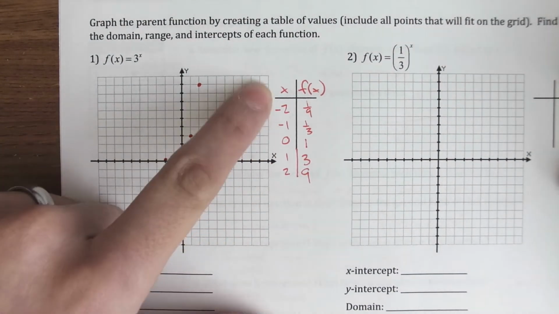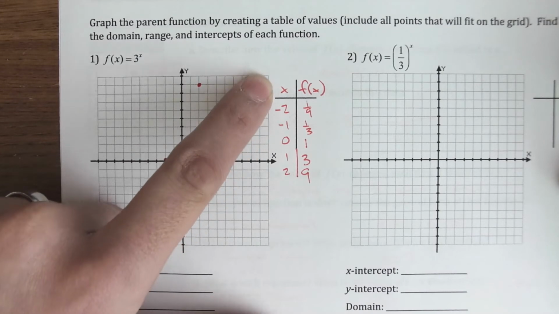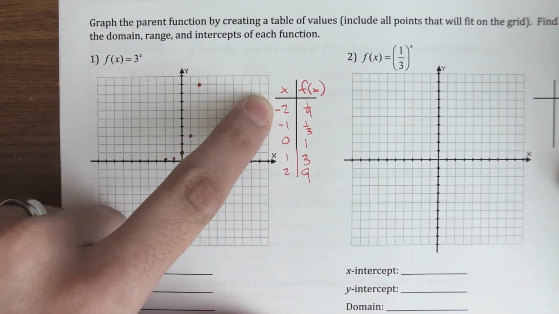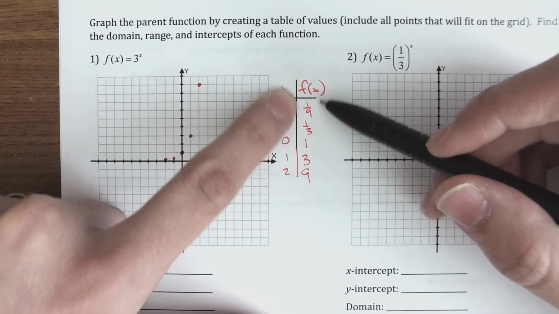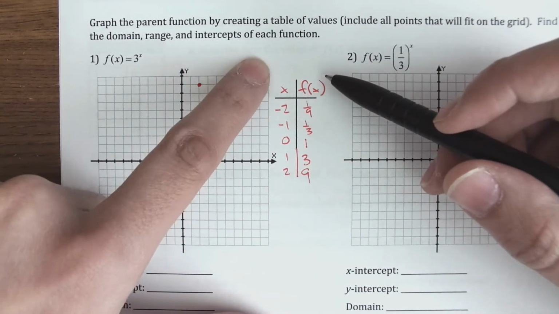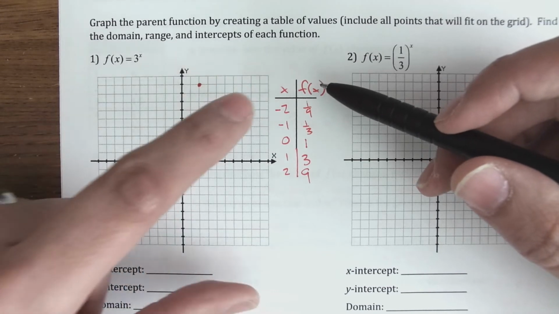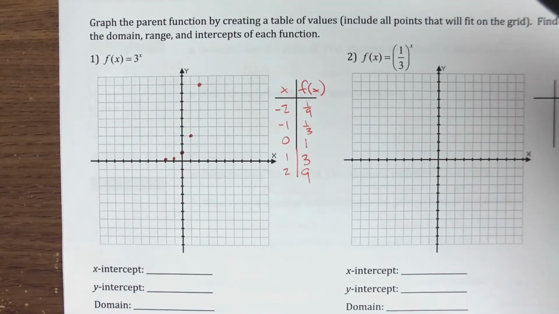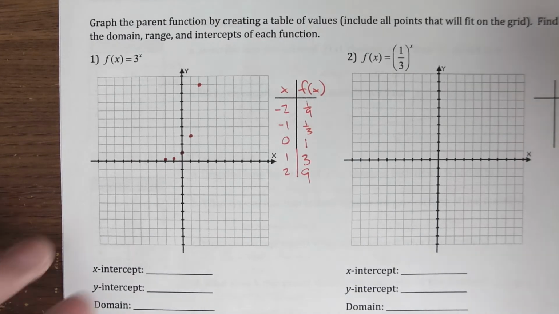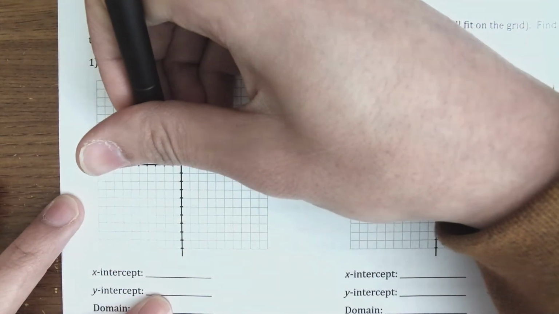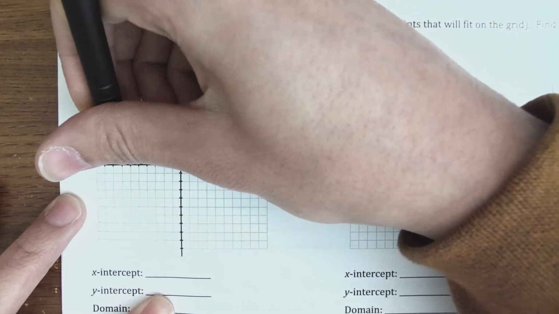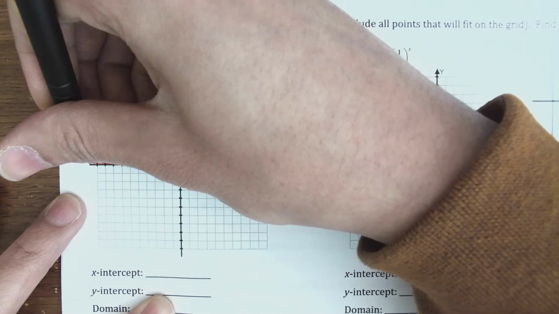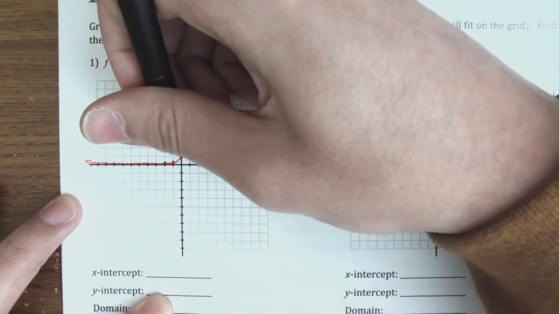If we were to continue off in the negative direction, so -3, -4, -5, this would be 1 over 27, 1 over 81 as we continue in the negative direction. And as we continue, we're going to get smaller and smaller numbers, but that will never equal 0. So as we're graphing this, as we move out in the negative direction, we're going to get really close to 0. So as you're sketching this graph, get real close to the axis, but try not to cross the x-axis.